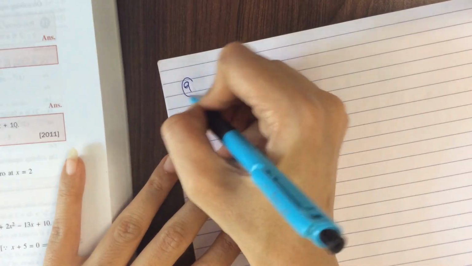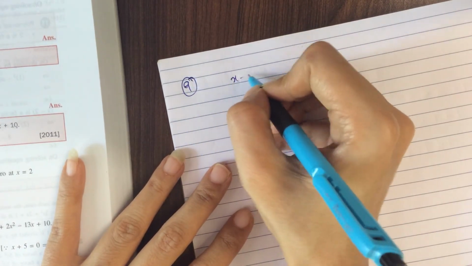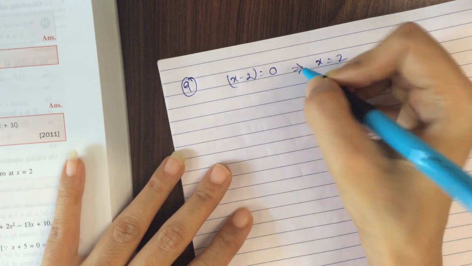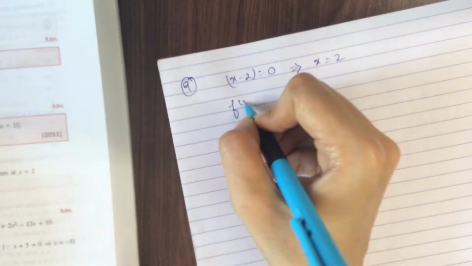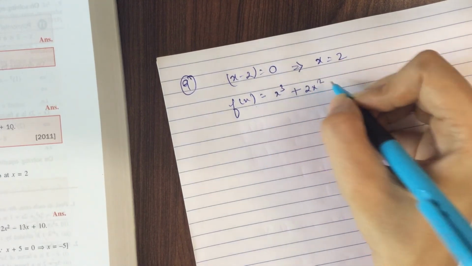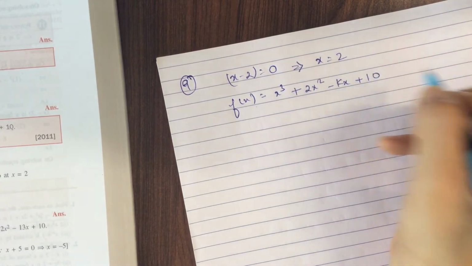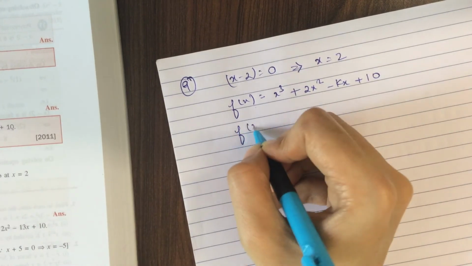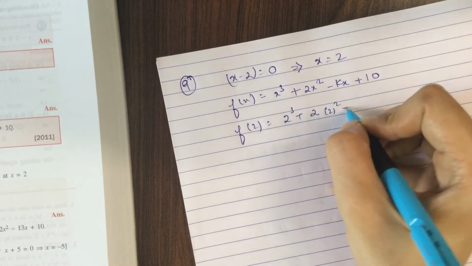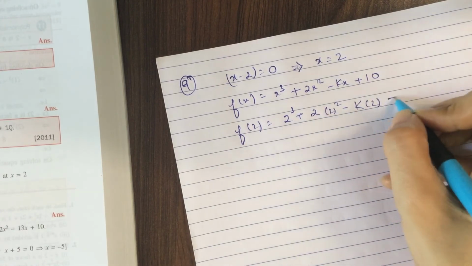So illustration 9. Given that x minus 2 is a factor, let it be equal to 0, x is equal to 2. Substitute: f of x is equal to x cube plus 2x square minus kx plus 10. I'll substitute 2. f of 2 is 2 cube plus 2 into 2 square minus k into 2 plus 10.